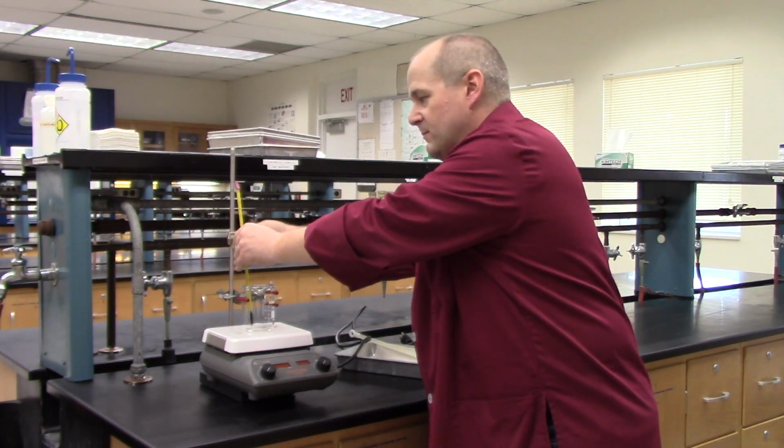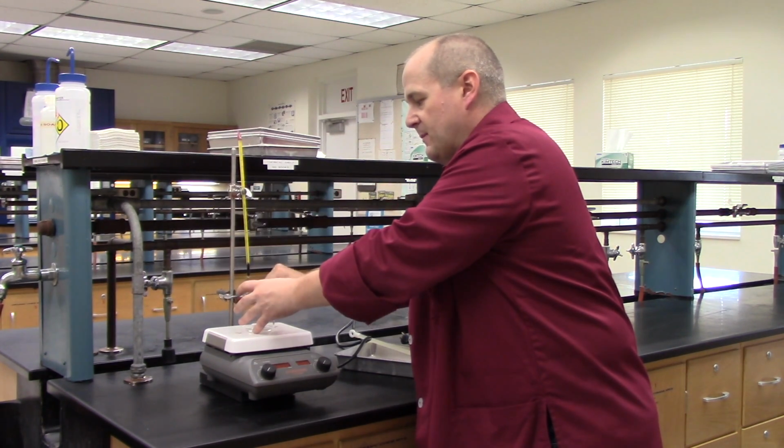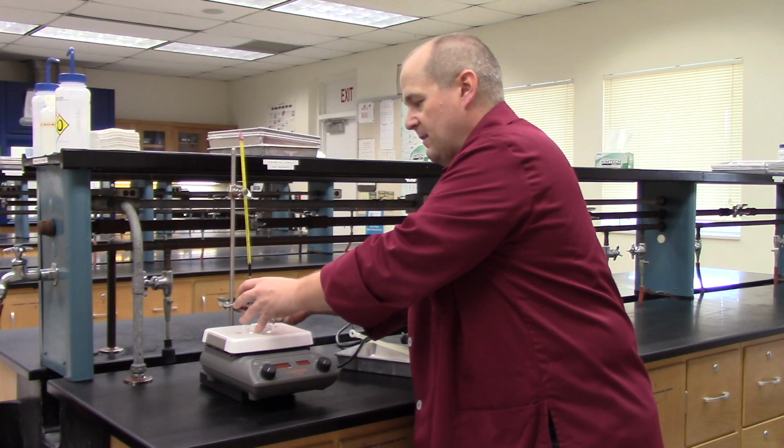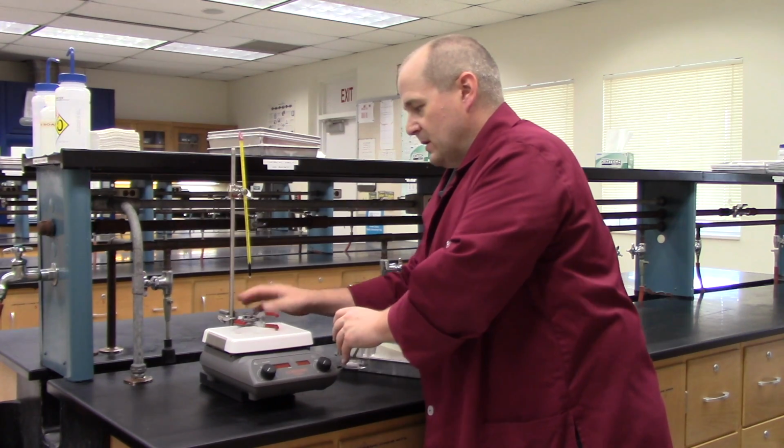After you set it up, you're going to want to raise this back up so it's kind of out of your way. Unclamp the beaker. Leave everything else the same. Oops, it's starting to fall here. That's all right. We'll let that fall.